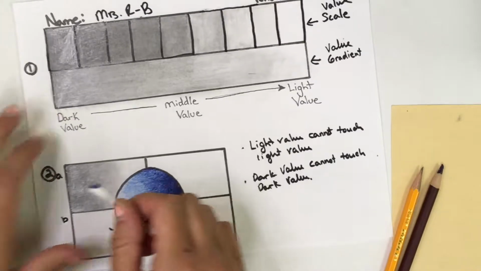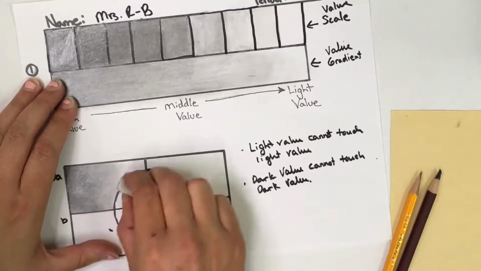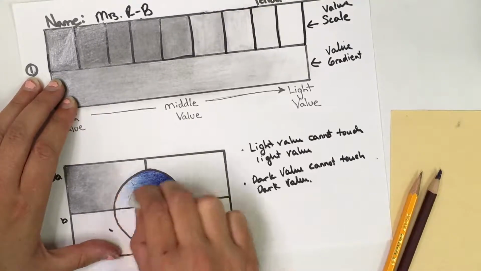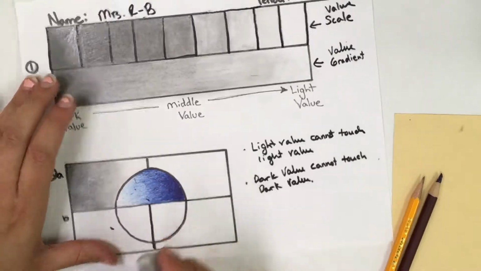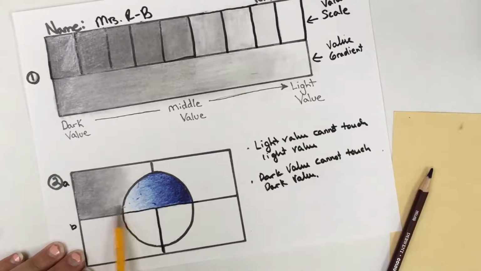Oh, and there I over blended. So I'm going to grab my eraser. You'll notice I use the eraser almost as much as I use my pencil. And here I'm going to bring my dark just a little bit further up to that light edge so it's really defined.